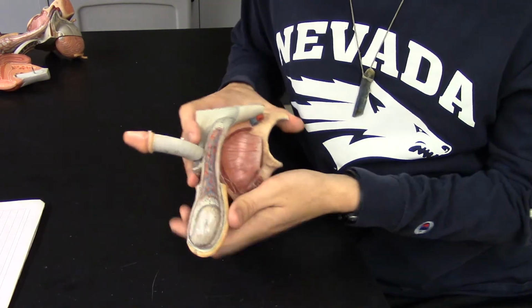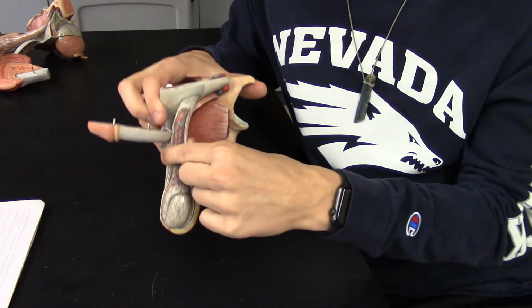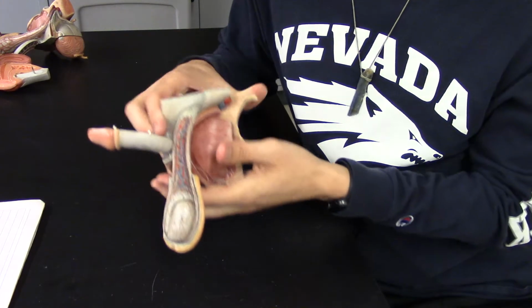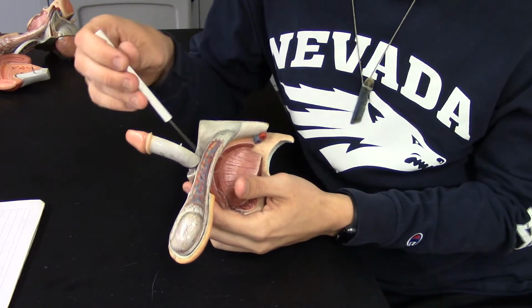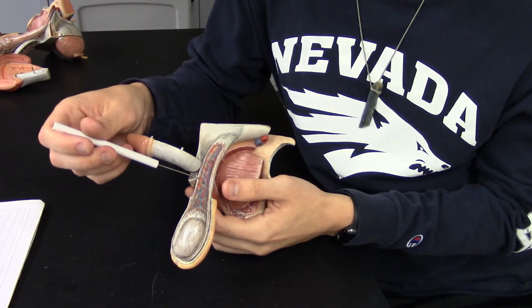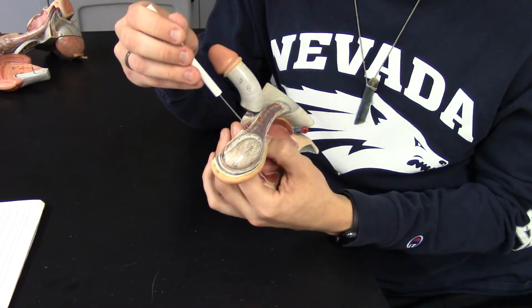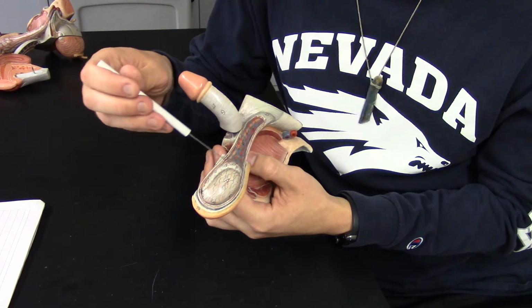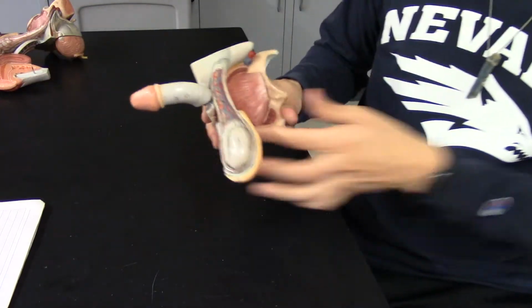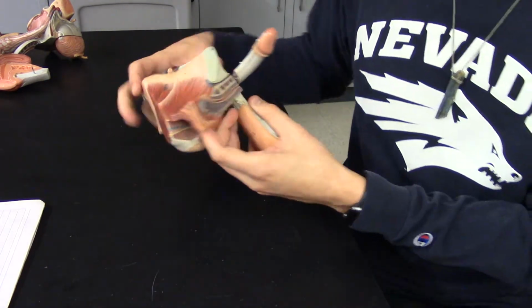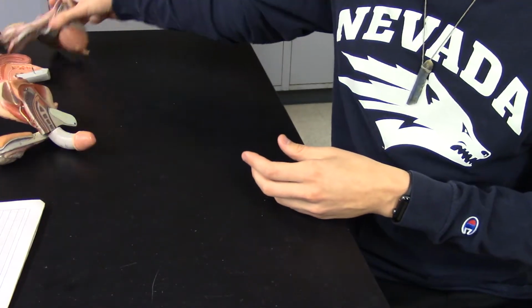We have the spermatic cord, which is this entire cord going up from the testes into your abdominal cavity. The ductus deferens is going to be the specific duct that carries sperm from your testes into your ejaculatory duct, which you can see on this other model.